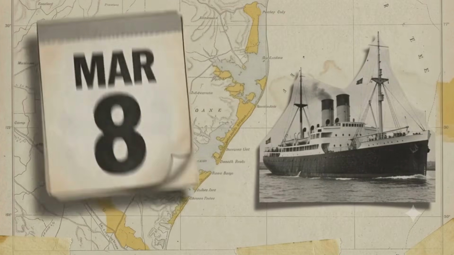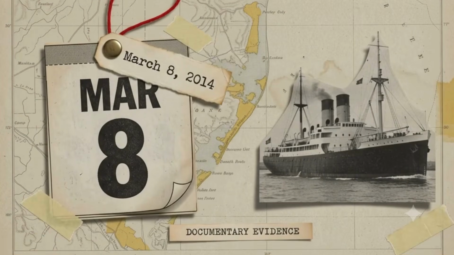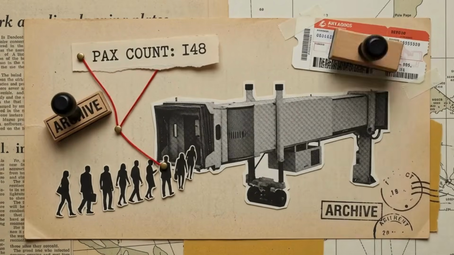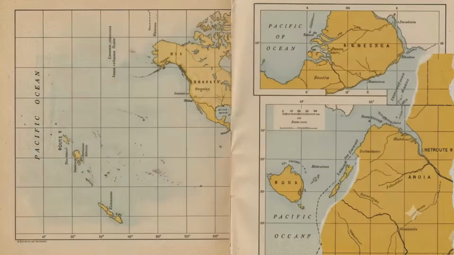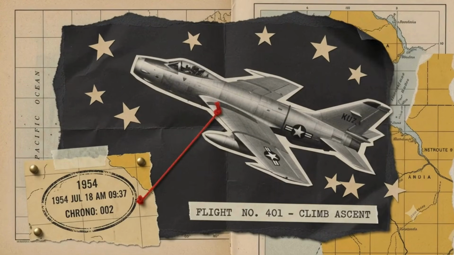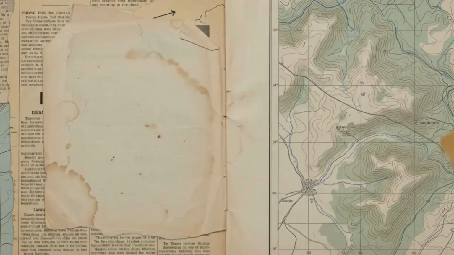March 8, 2014, Kuala Lumpur International Airport. 227 passengers board a Boeing 777 bound for Beijing. At 12:41 a.m., Malaysia Airlines Flight 370 lifts off into the dark.